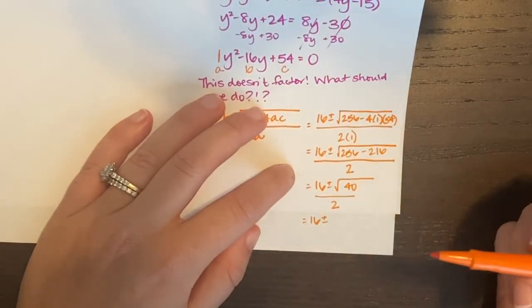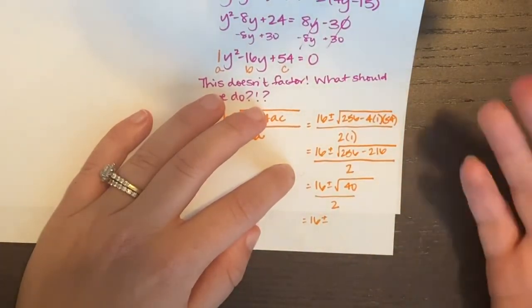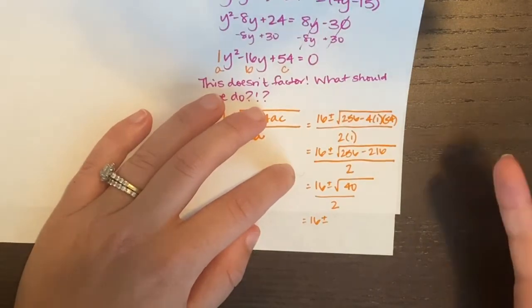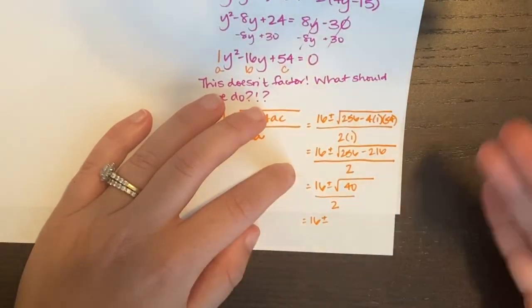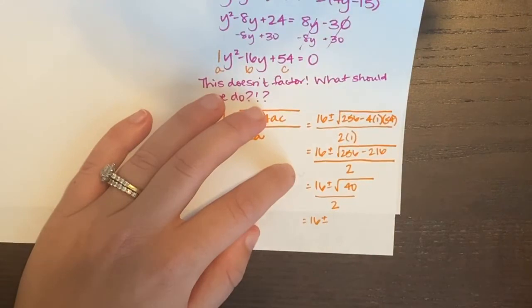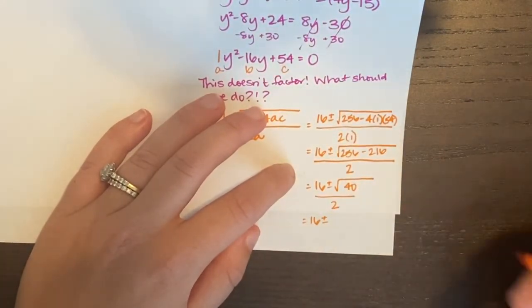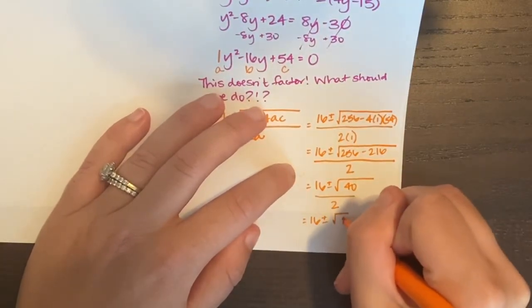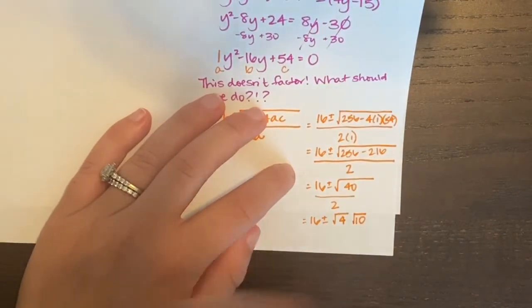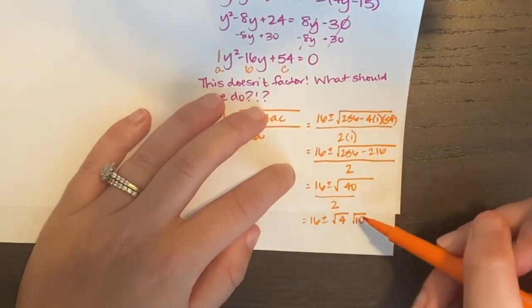So by perfect squares, I mean 4, 16, 25, 36, 49, 100, numbers where when you multiply a number by itself, you get that number. So like 7 times 7 is 49, 8 times 8 is 64, 9 times 9 is 81. All of those numbers are perfect squares. So the biggest perfect square that goes into 40 is 4. So this can be broken down into 4 and 10, both under square roots. So the square root of 40 is the same thing as the square root of 4 times the square root of 10.